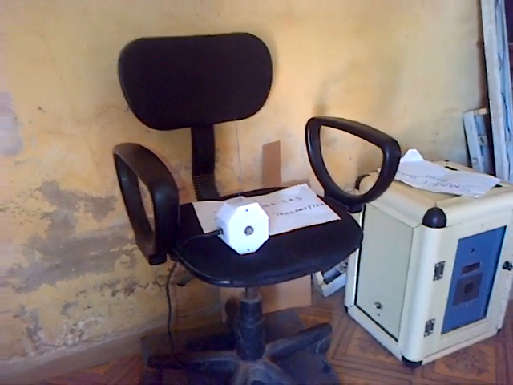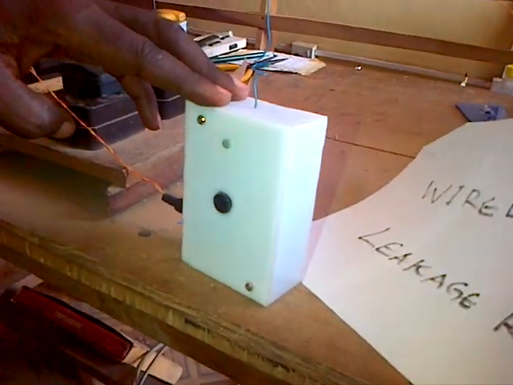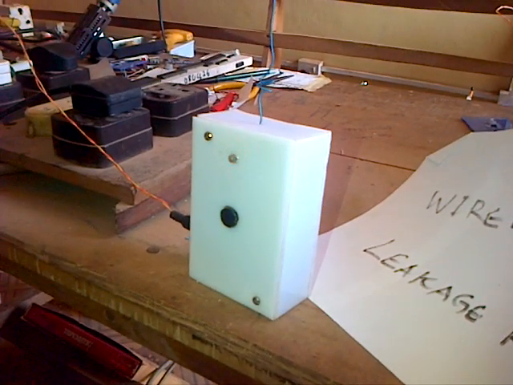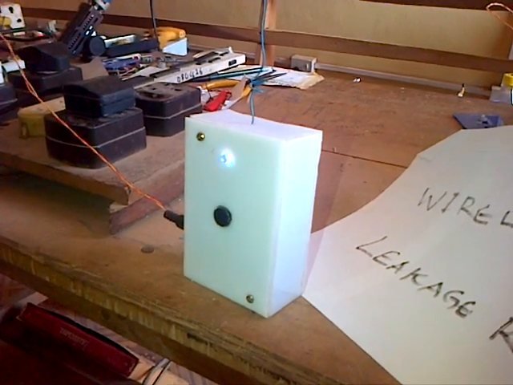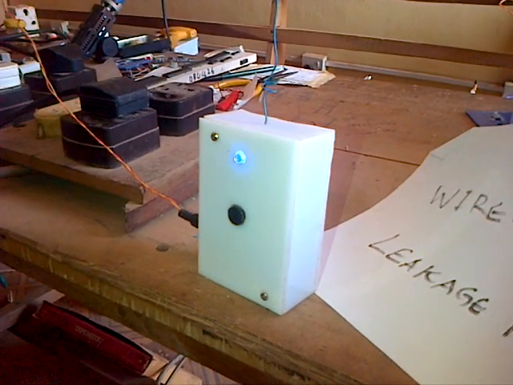But as long as this LED keeps blinking, it shows that there is communication between the two of them. So we are going to operate it now so that we get a clearer understanding of what we are saying.